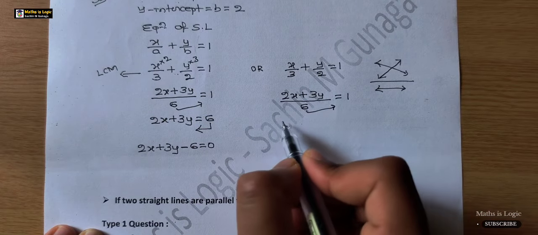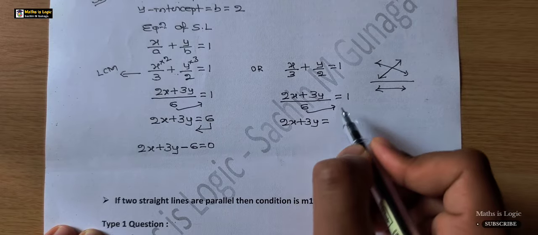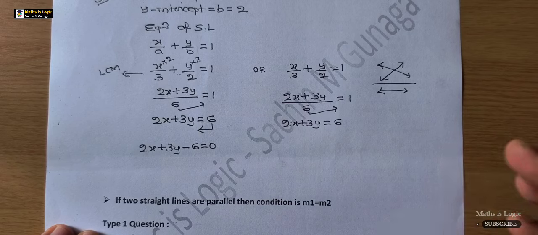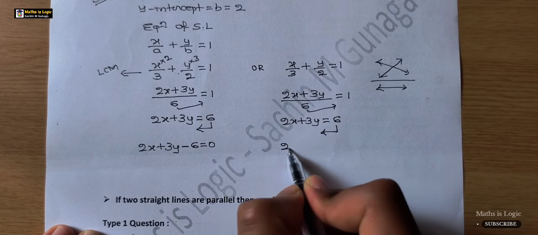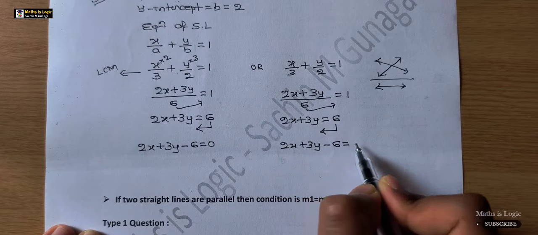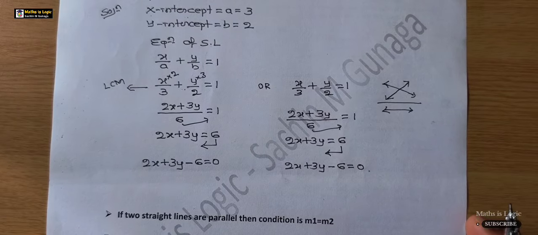Next, do the cross multiplication. 2x plus 3y is equal to 6 into 1 is 6. X contains a positive sign, so because of that reason shift plus 6 to the left hand side. So that time 2x plus 3y plus 6 becomes minus 6 is equal to 0. So this is the required equation of the straight line.